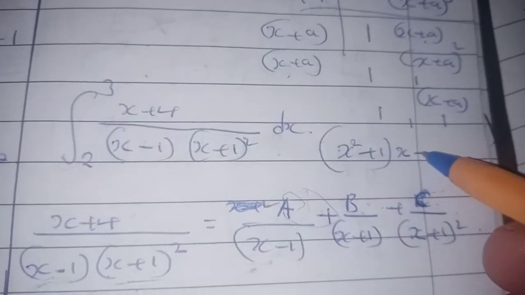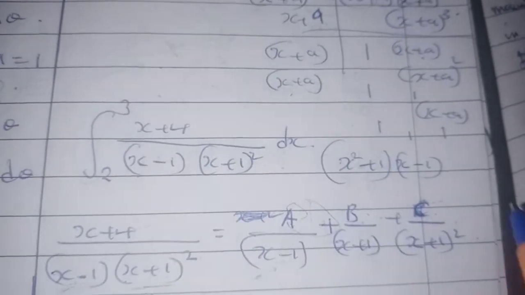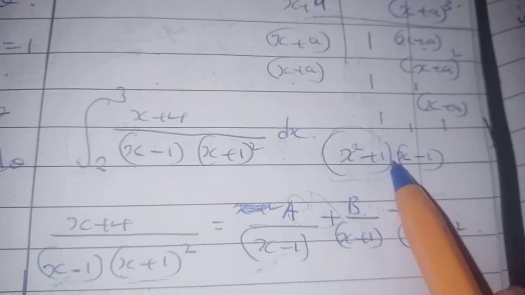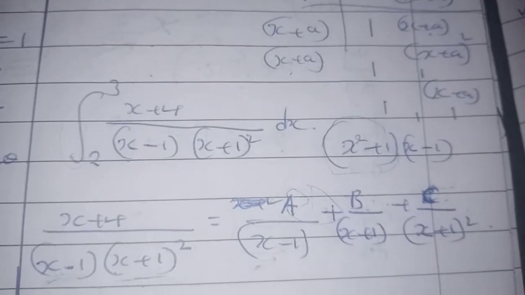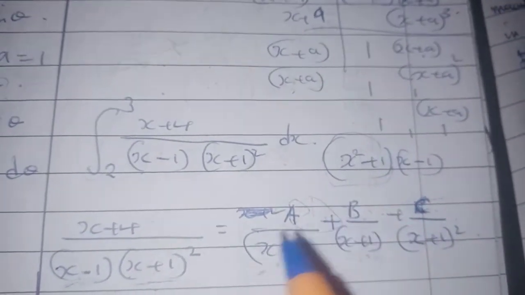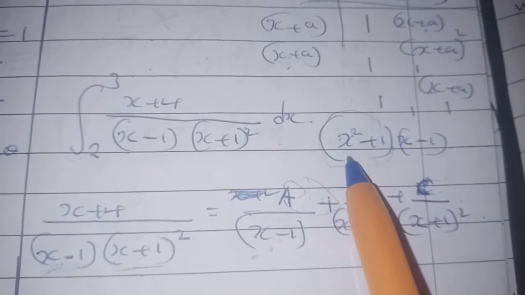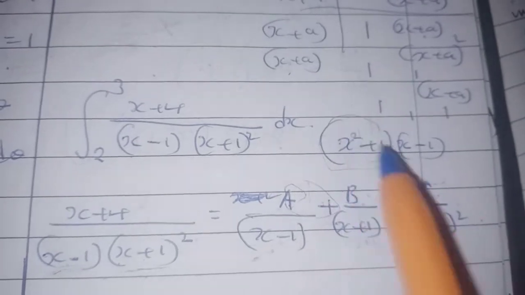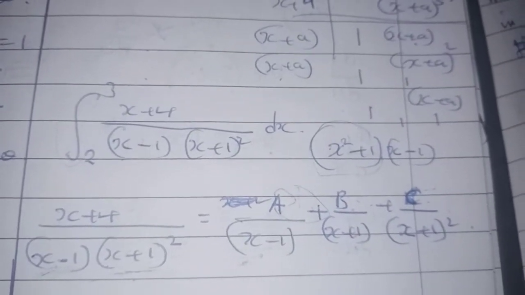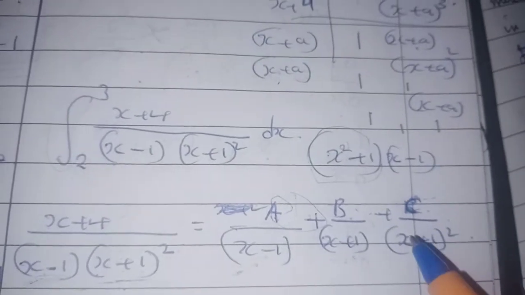If this is squared, it could be inside here. Therefore, when you reach this function, there is no need for the LCM of this, because it's not the function that is squared, it is just a term that is squared. When a term is squared, that means this is just like a quadratic function. So when given that, you just write bx.